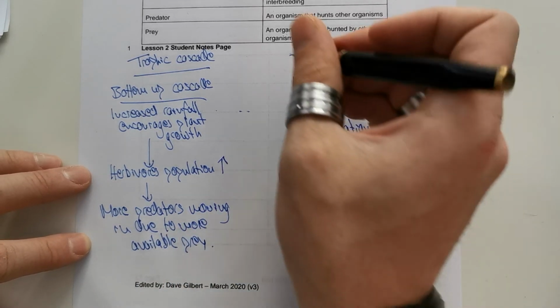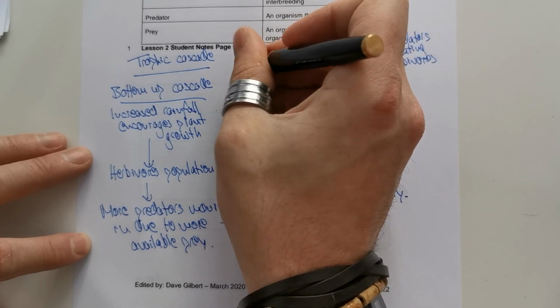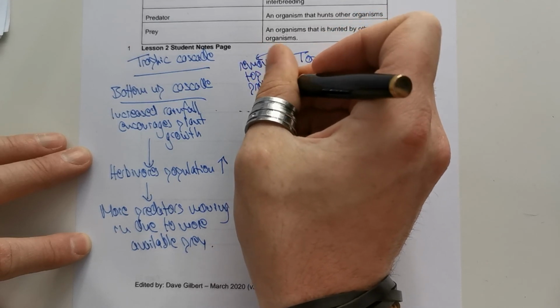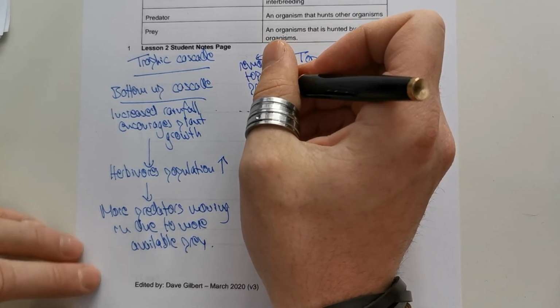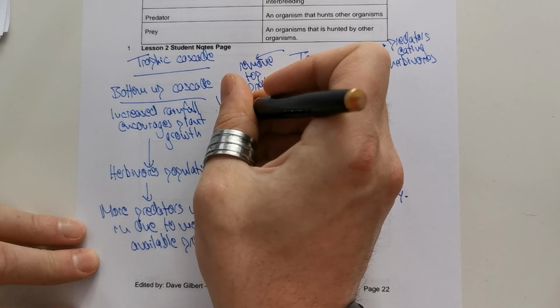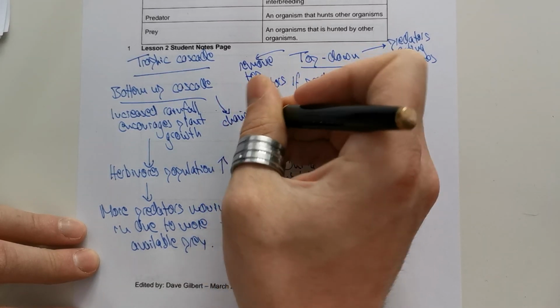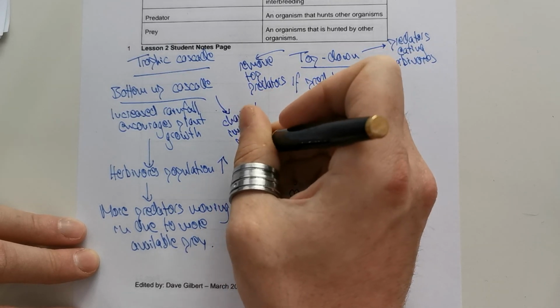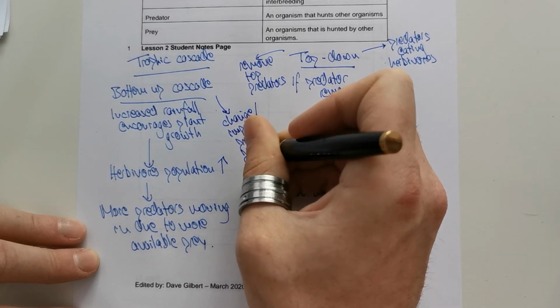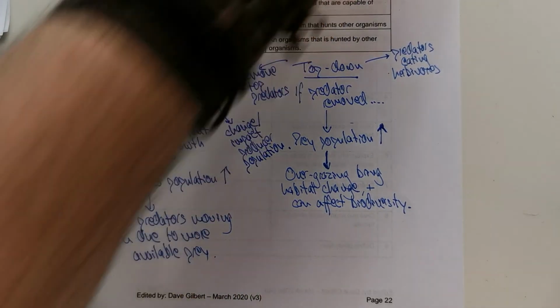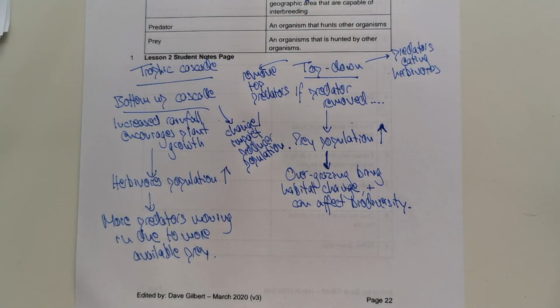So, top-down cascade is what happens when you remove top predators of a feeding relationship of a food chain, whereas bottom-up cascade is where you change or impact the producer population, plants and how they grow. So a little bit of extra biology knowledge there for you that might be worth knowing in terms of defining feeding relationships and changes within ecosystems.